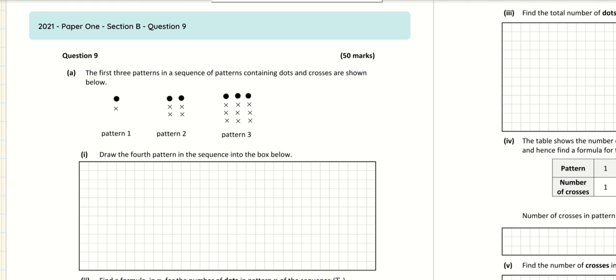Okay, so I would say I'll make this one the last one that I do, because this video has been going on a right while. So this is a 50-mark question, so this time it's a long answer question. The first 3 patterns in a sequence of patterns from 2021, containing dots and crosses, are shown below. Draw the 4th pattern. So that's a nice one when you have to draw the 4th one.